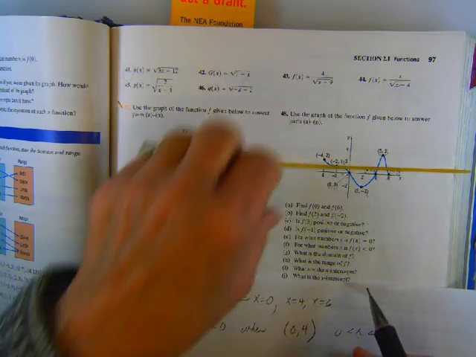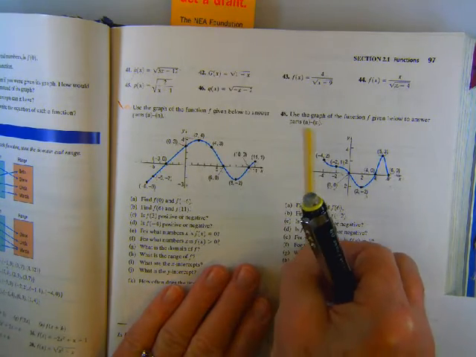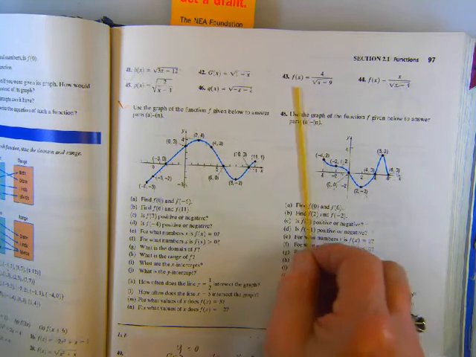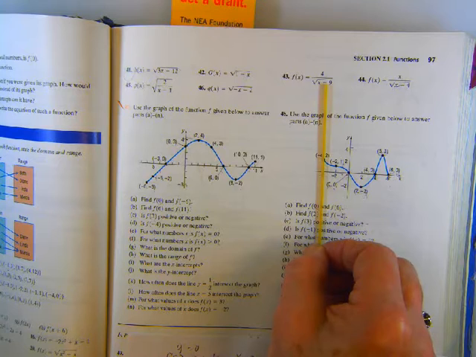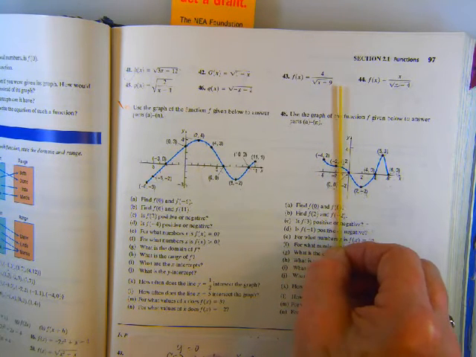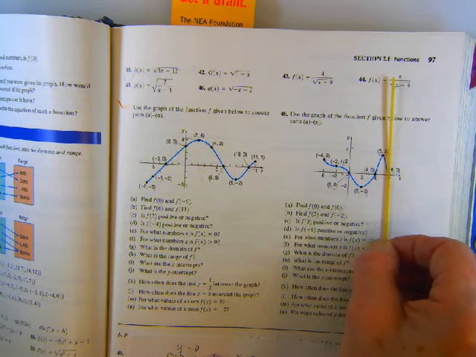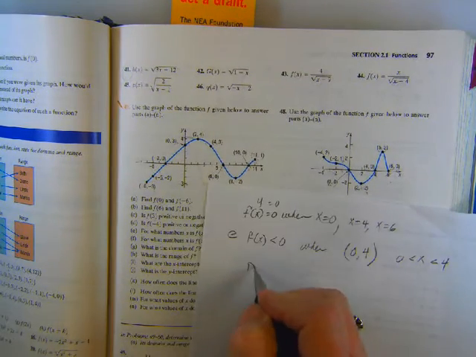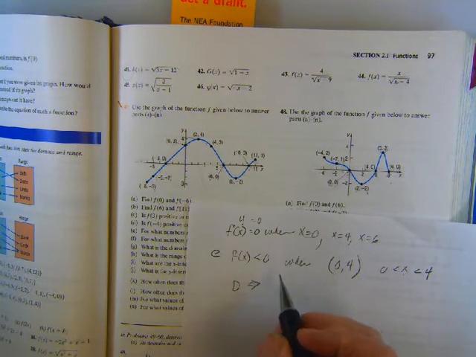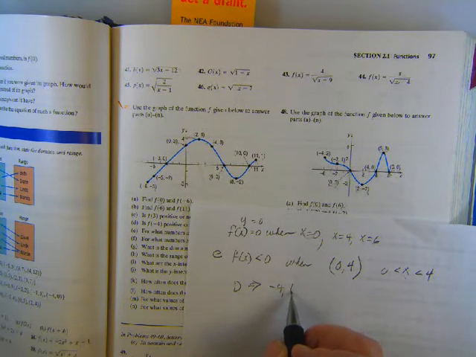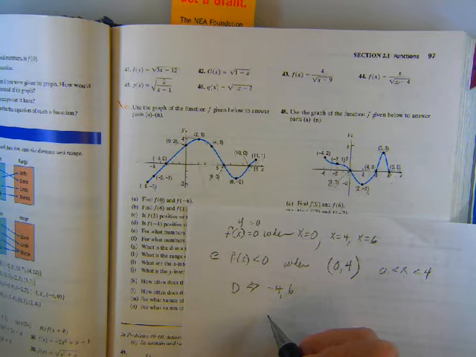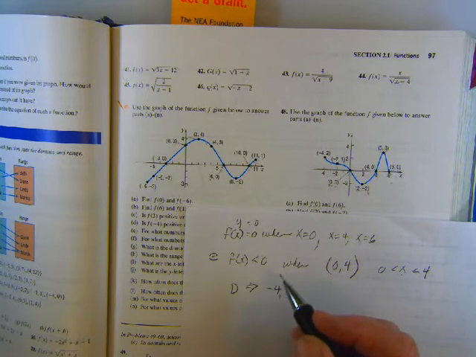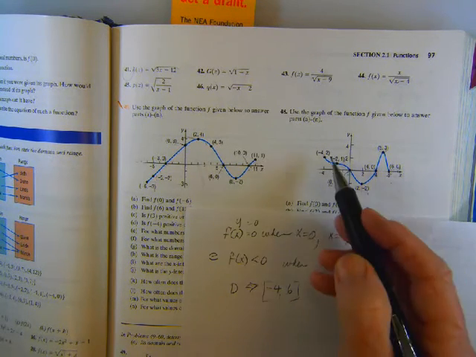Alright, domain. In other words, if you move this across the x-axis, when do you start having a corresponding y value? When you get to -4. For every x value beyond that, you still have a y value till you get to right here. So the domain is from -4 to 6. Does that have a parenthesis or a bracket? Because -4 is part of your domain.